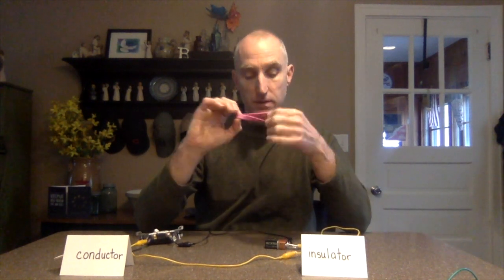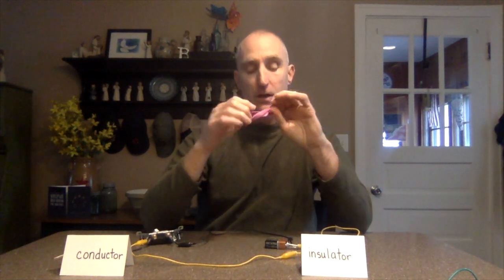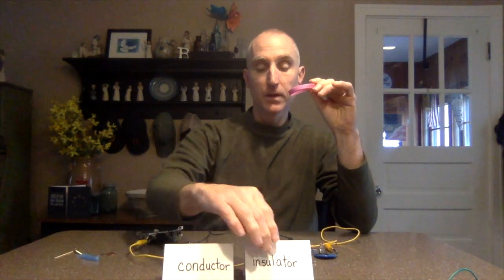So as you do this, you can pause the video at any time, and you can make a prediction about whether or not the material is an insulator or a conductor. All right, so let's start with, I have a simple rubber bracelet. So if you think it's a conductor or insulator, just make a prediction which one you think it is. So if it's a conductor, when I turn the switch on, it will light up. If it's an insulator, it will not.